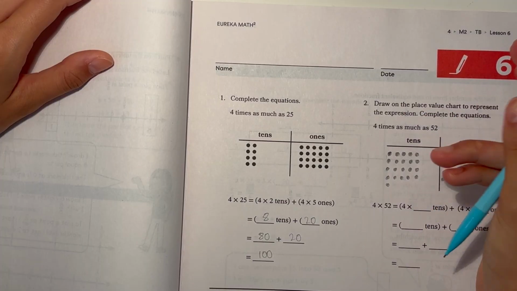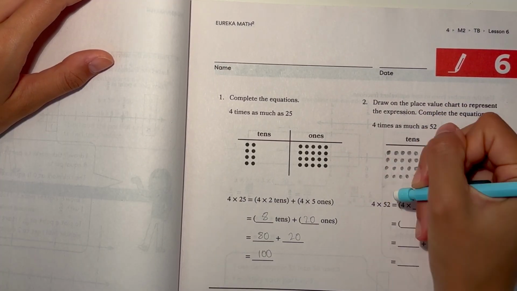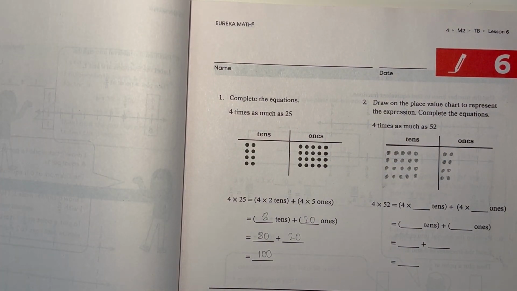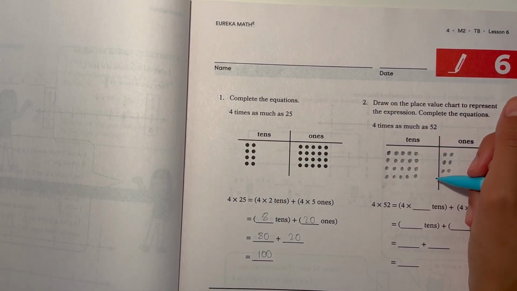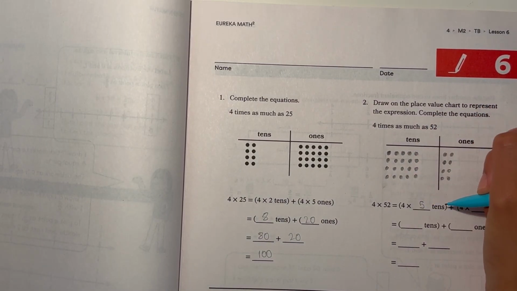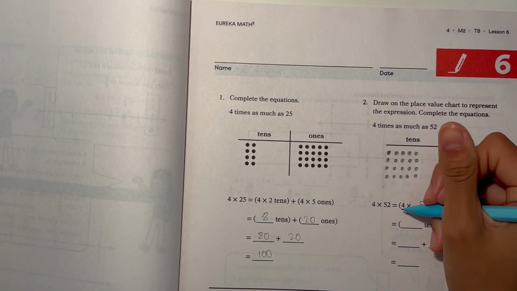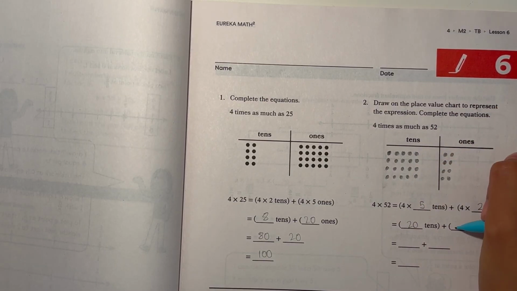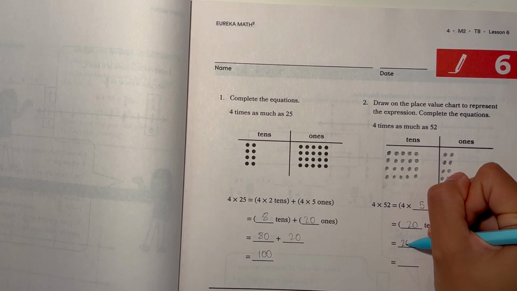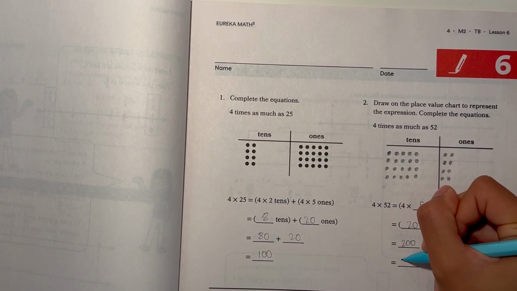Alright, so we have 52, 4 times. 4 times 52 is 4 times 5 tens plus 4 times 2 ones. That's 20 tens plus 8 ones. That's 200 plus 8, which is 208.